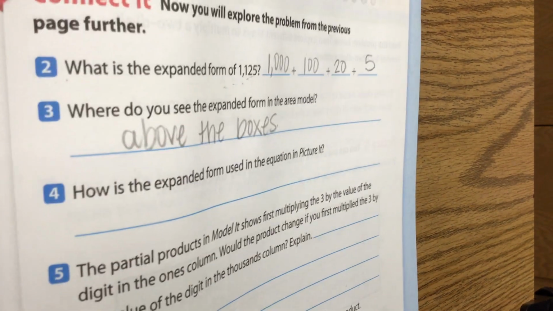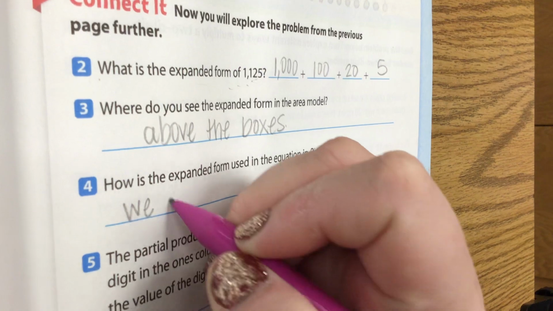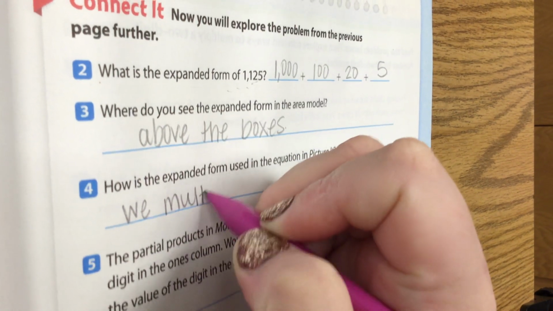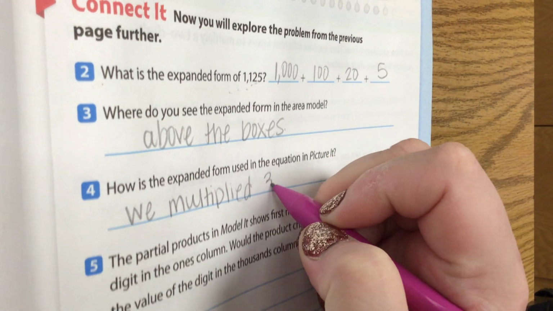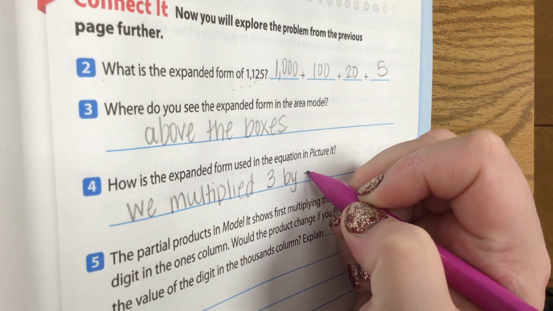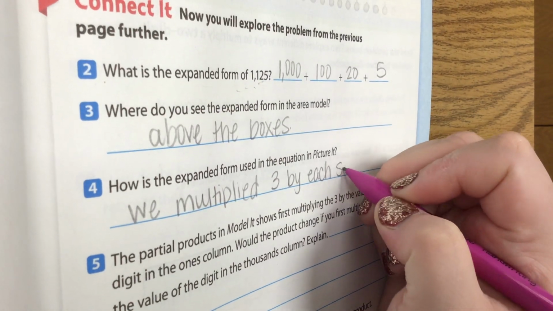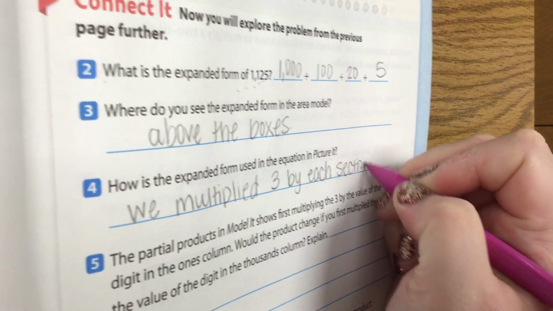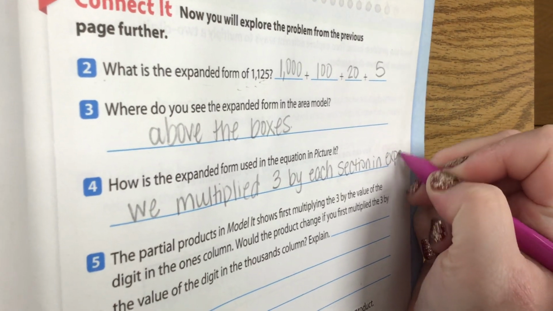So how is the expanded form used? We multiplied 3 by each section in the expanded form.